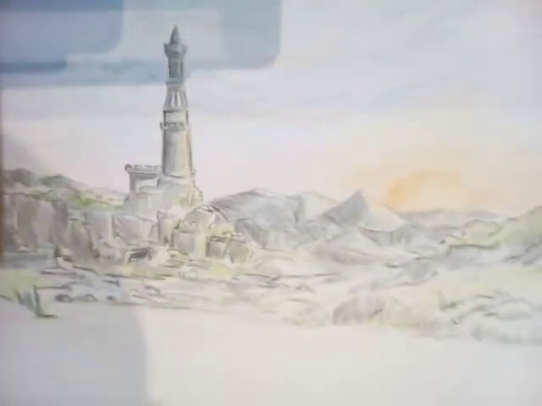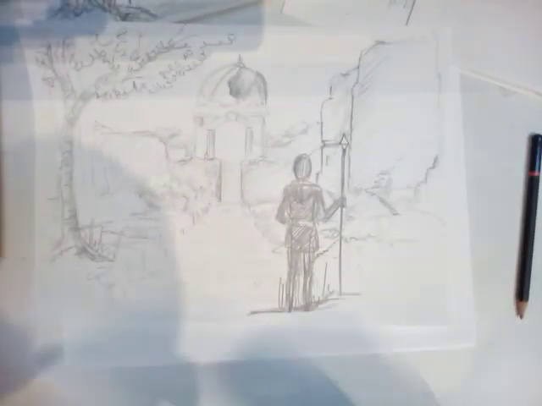If you want to add some colour, we can do it with colour. You can add that later. There you go. That's it. Have a go at making a fantasy landscape. Enjoy.